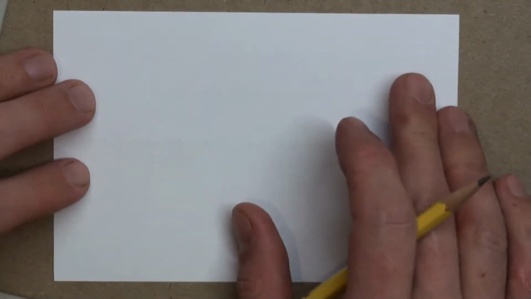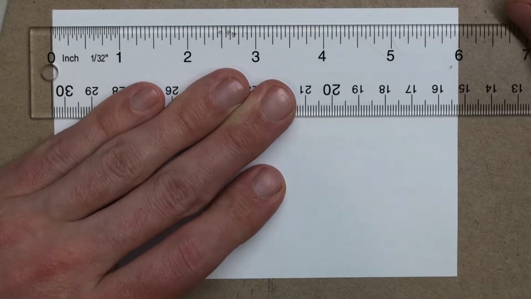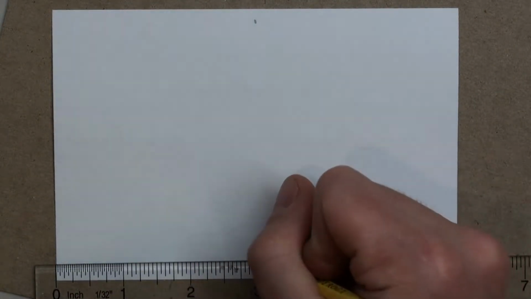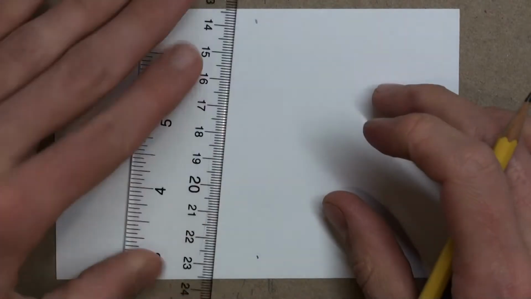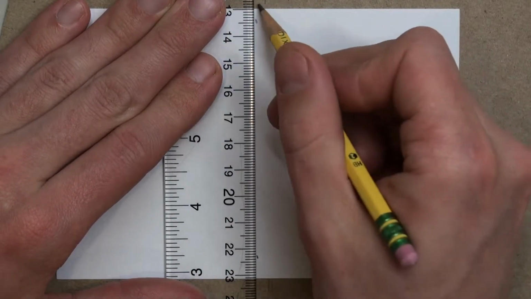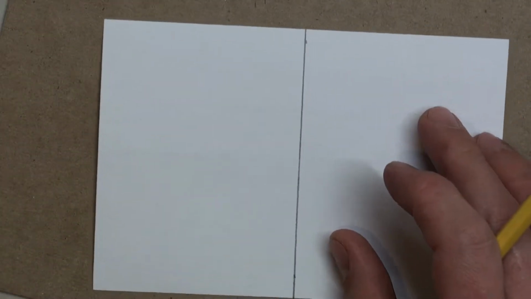Alright, so let's see a picture of this. Again, I'm going to break this up into a picture with numbers and a picture without numbers.